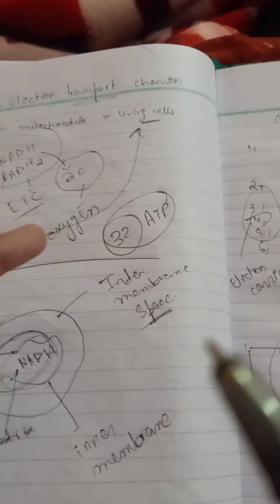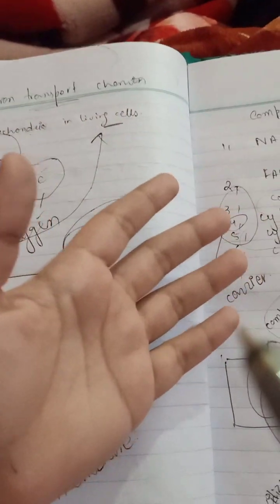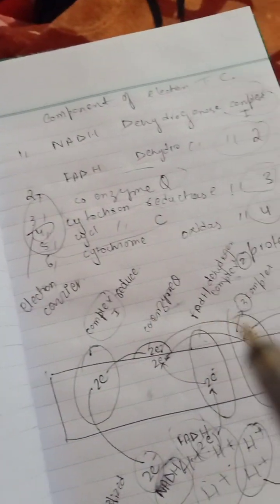So this is part 1 of the electron transport chain, in which we have discussed the introduction, the components, and the passage flow of the electrons.